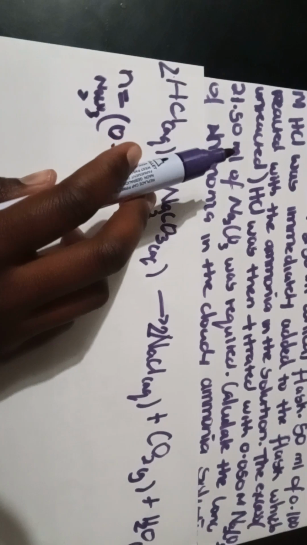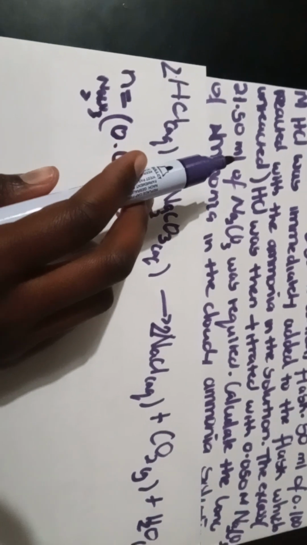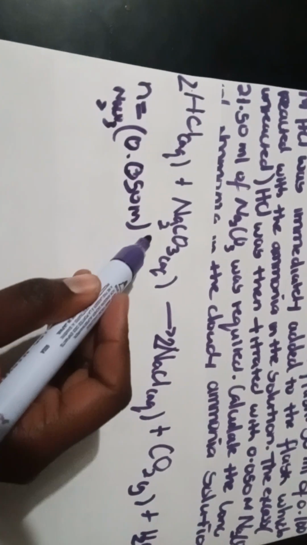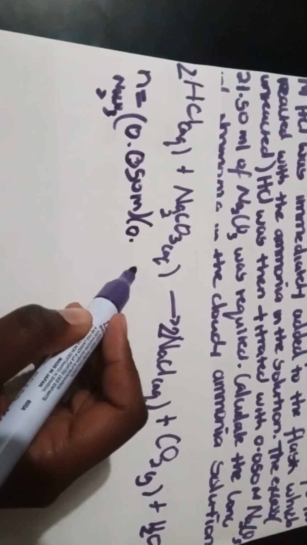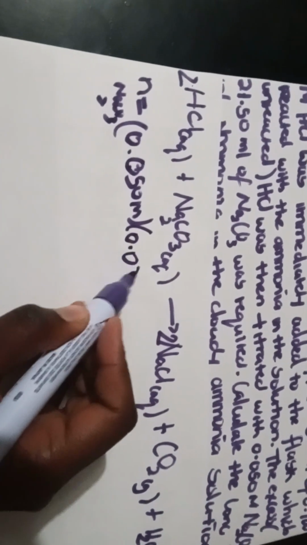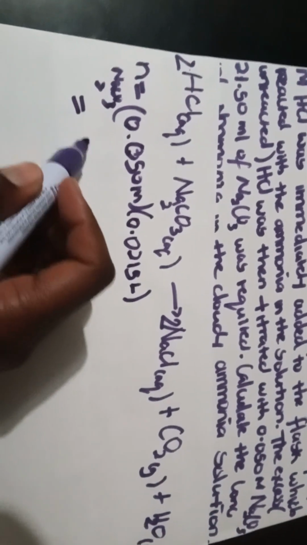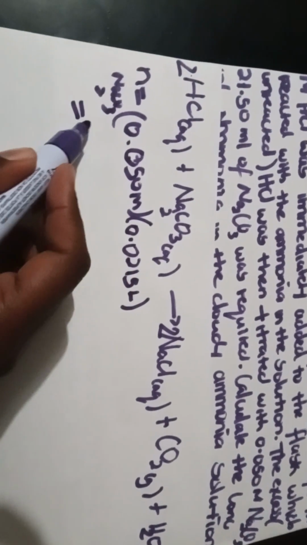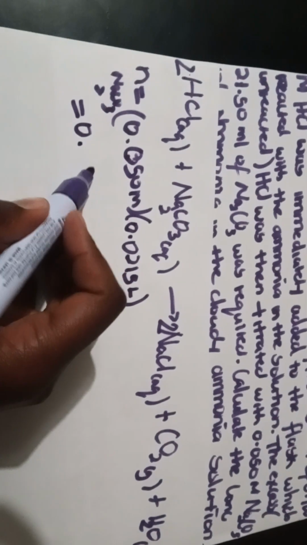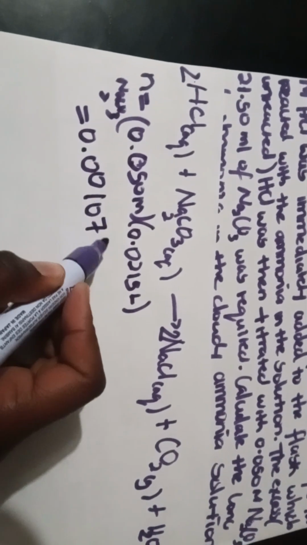Remember, this is in milliliters, so we want to convert it to liters. So it will be multiplied by 0.0215 liters. And therefore, the number of moles of sodium carbonate will be 0.001075 moles.